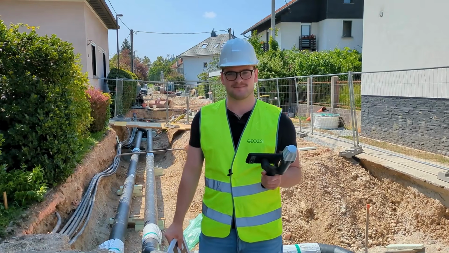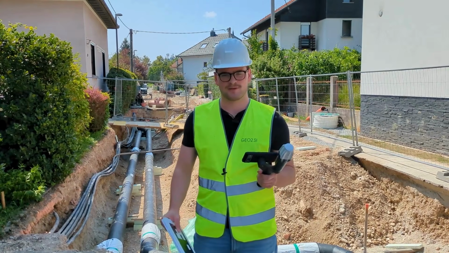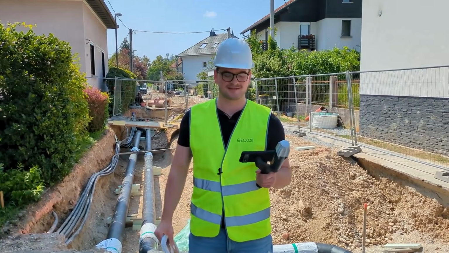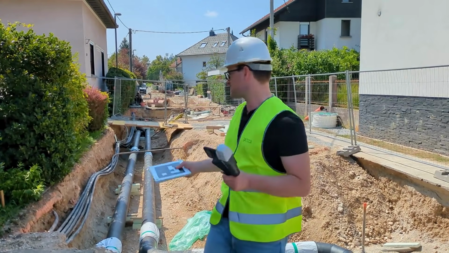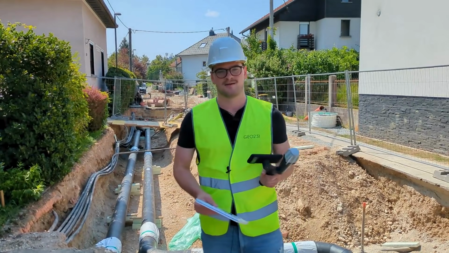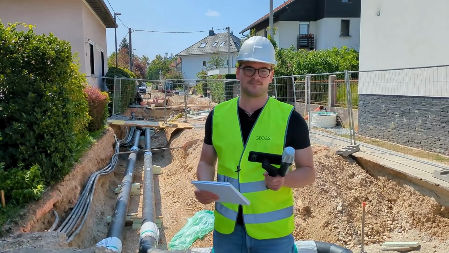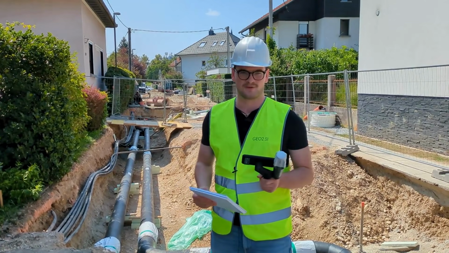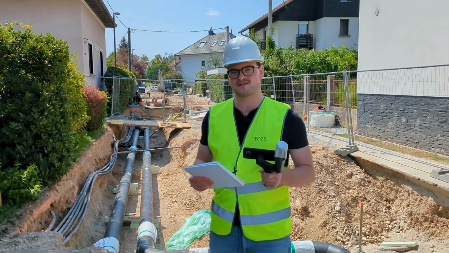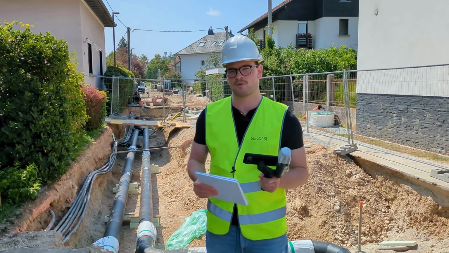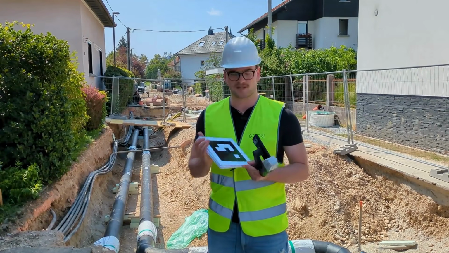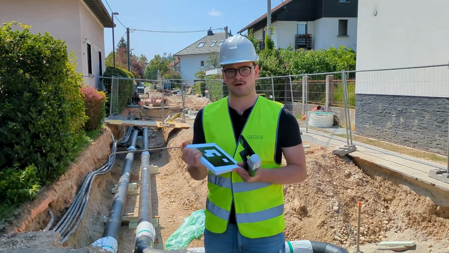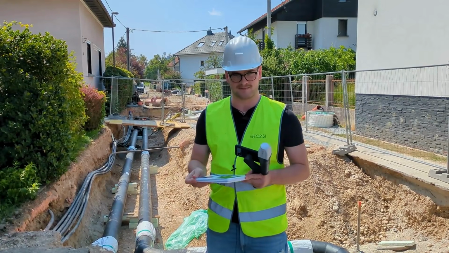Hi, my name is Ivan. Today we'll be using Emlid Reach RX combined with our 3Dsurvey SiteScan app to document the construction site behind me. As you can see, a new heat pipe is being installed. To ensure that we have really precise and accurate results, we'll also be measuring 5 ground control points. We'll be using April tags as our software recognizes them automatically.